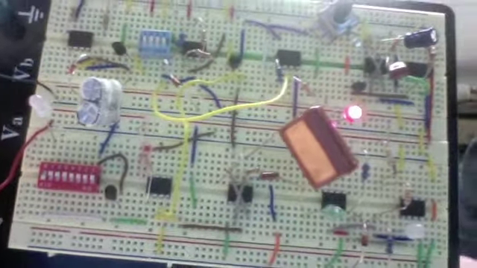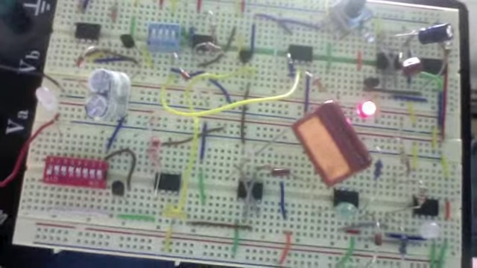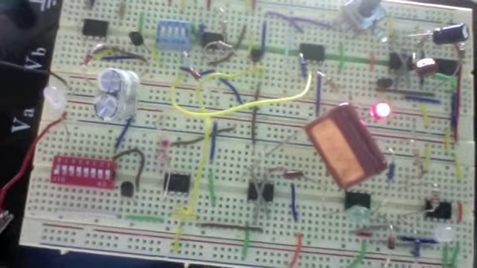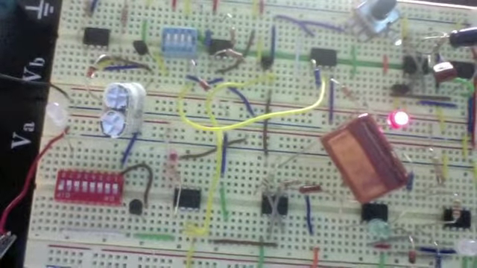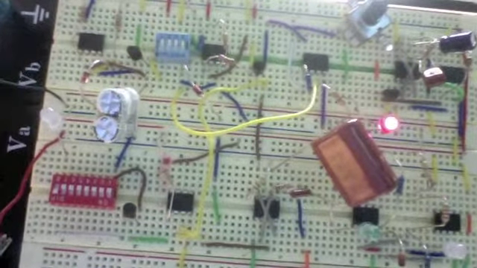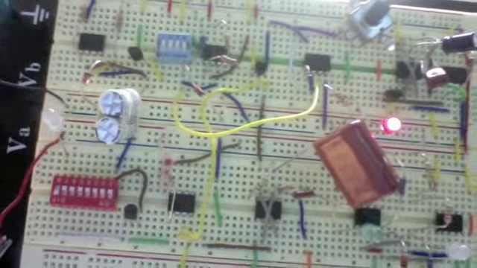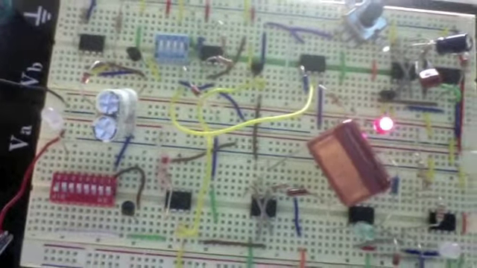The green LED is still flashing because it is above 50% of the usable voltage. But in a few moments, we will reach the 50% point, and the red LED will start flashing and the green LED will turn off.